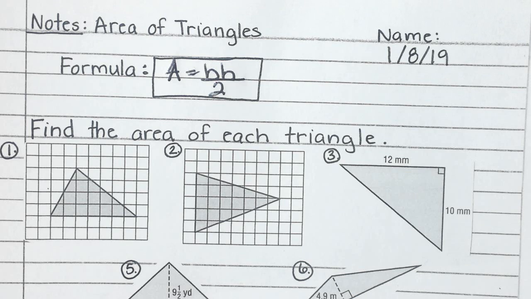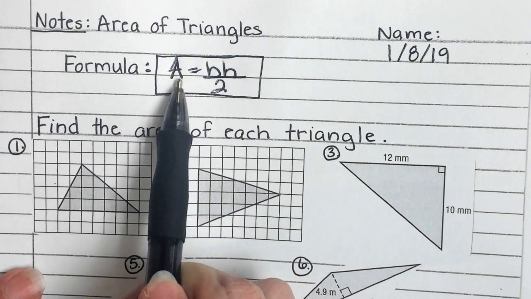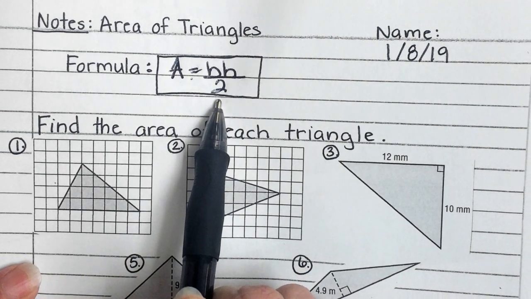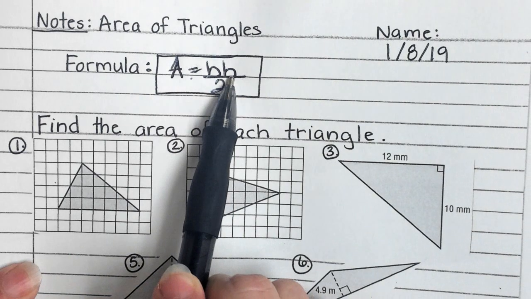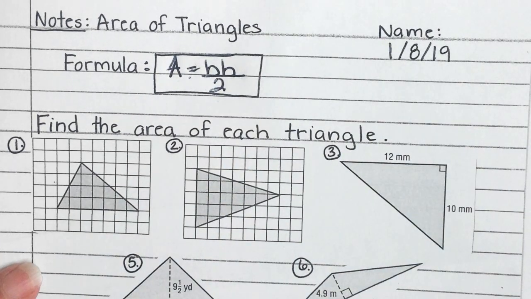Today is January the 8th, and we are working on area of a triangle. We have already talked about that the area formula is A equals B times H divided by 2. This formula, we got to get it memorized. Every time you see a triangle, we've got to know that formula.